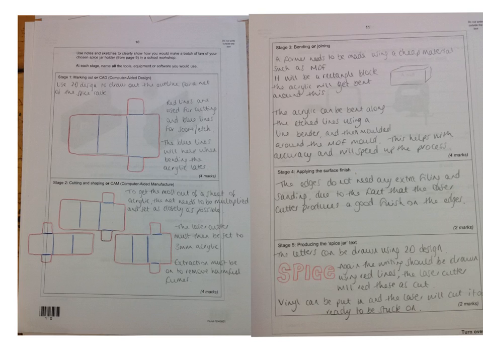So I have drawn out a net of what the spice jar rack would look like. I've explained that I've used red lines for cutting, blue lines for scoring, and the blue lines are also additional help when I am bending the acrylic later on. So I've explained that I will use 2D Design. Obviously that is the name of the computer program that I'm using. And then I have explained what the blue and red lines are for, and I have mentioned slightly about bending it later on. So that answer there would receive the full marks because I've used crayons as well to make it really, really clear what I mean by the coloured lines.